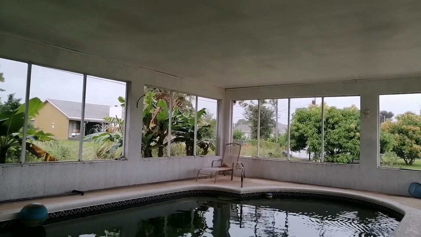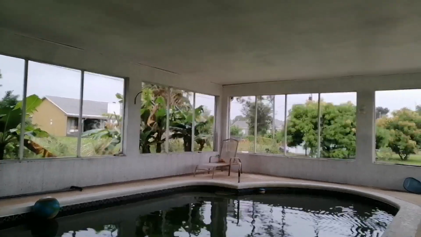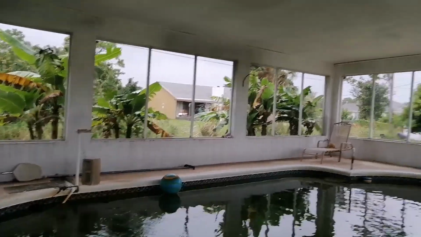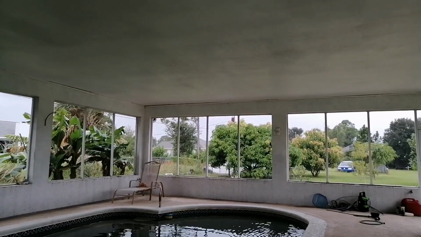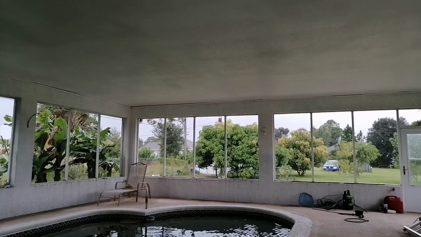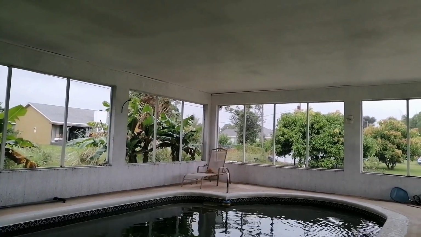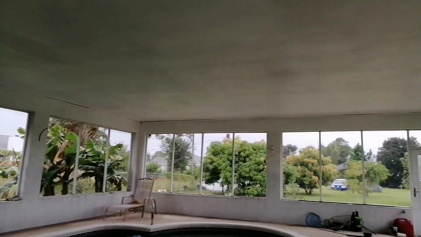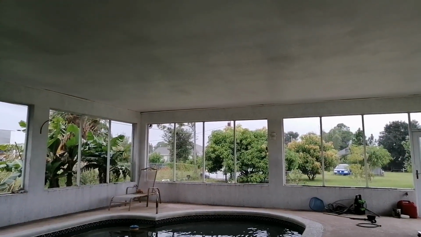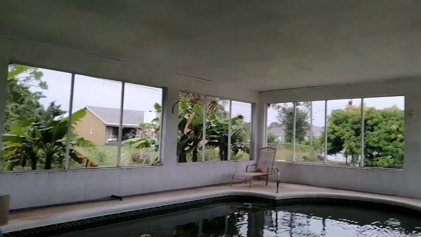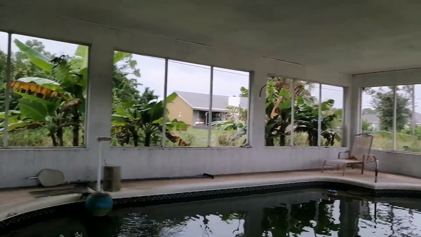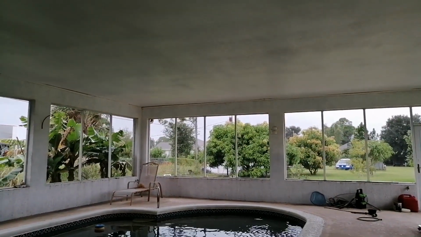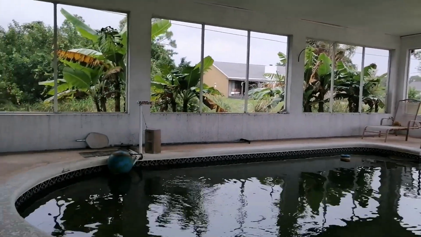Here we go. Pool chair. Ball. I think that's in focus. Mango tree. What do y'all think? One more time. Pool chair. Ball. Mango tree. That's number 2. Here we go again. Pool chair. Ball. Mango tree. All right, so that's the continuous autofocus.